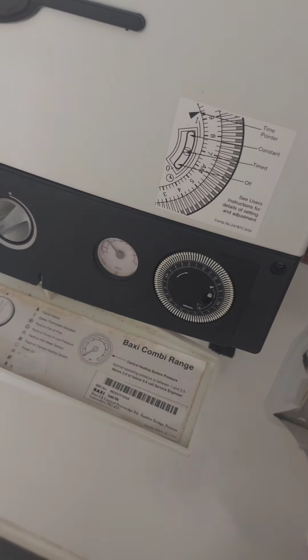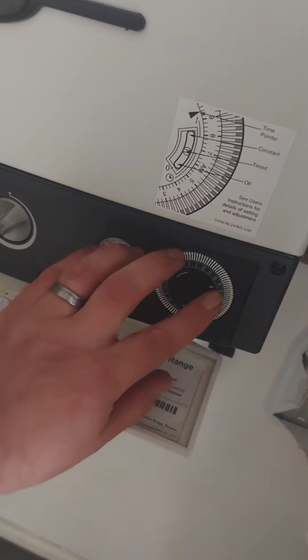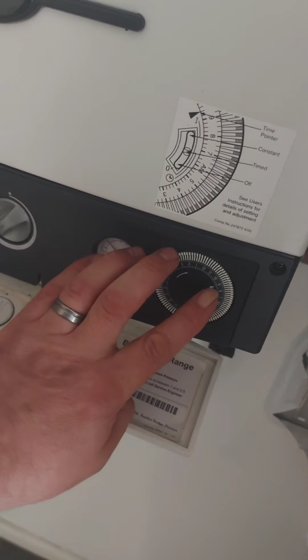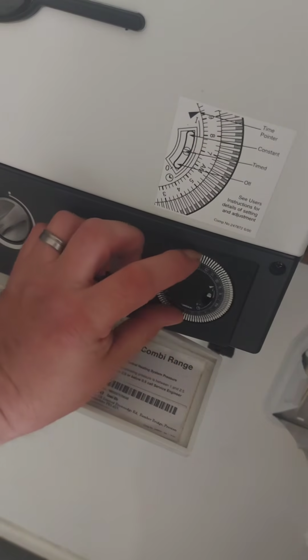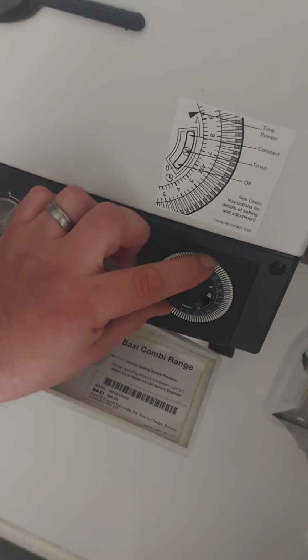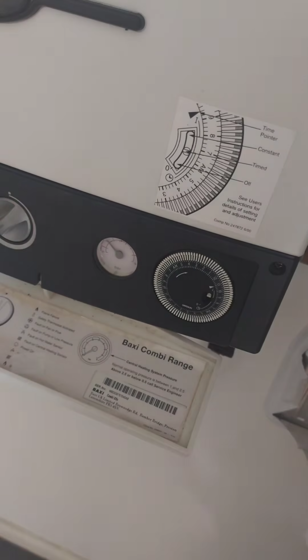So this is the analog timer. At the moment it's about, what's the time? 11:01, so about 11 o'clock. So what we need to do is set the time to the correct time. At the moment this one is showing 9 AM, so we need to move the time forwards to 11.